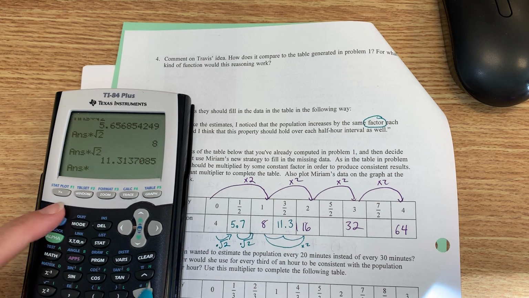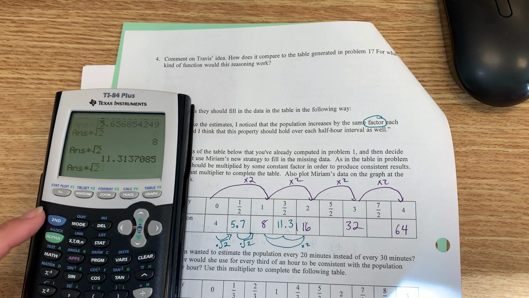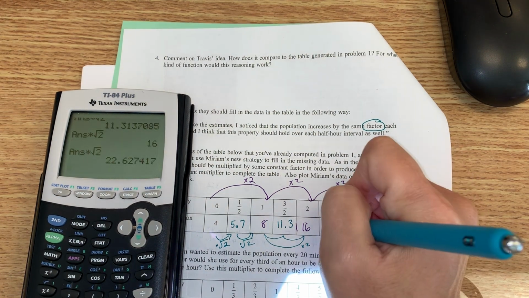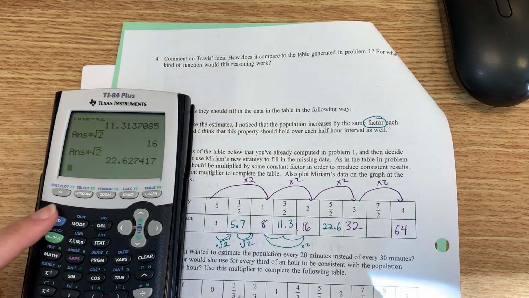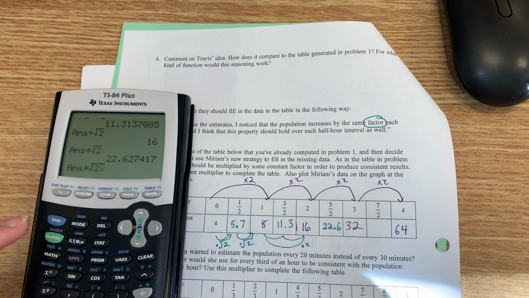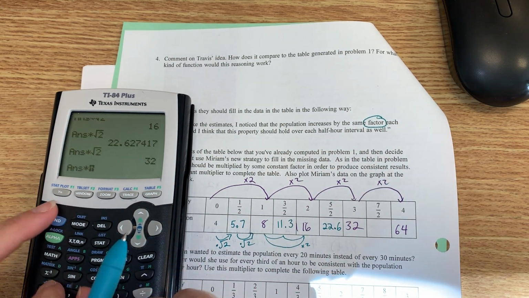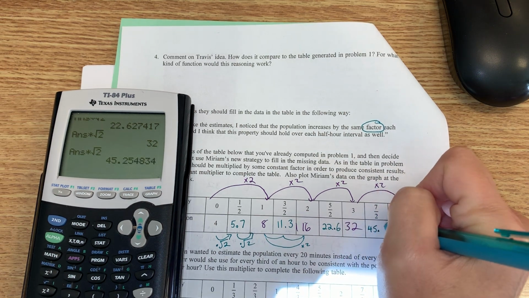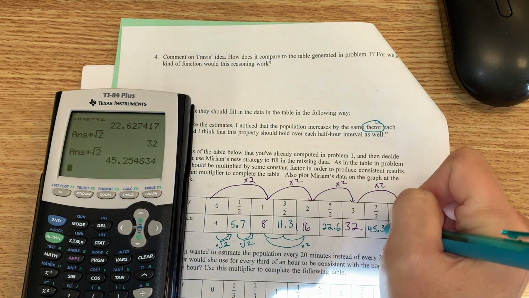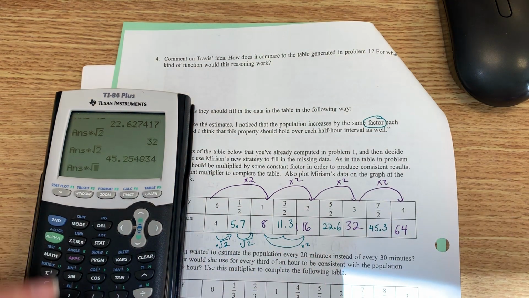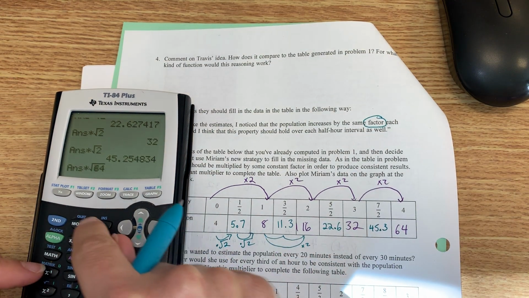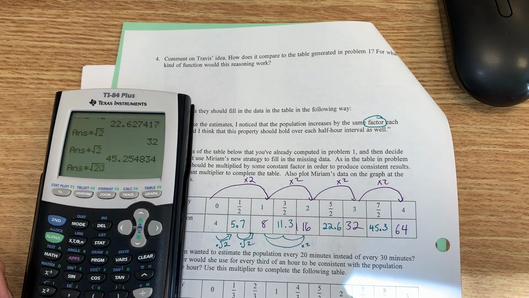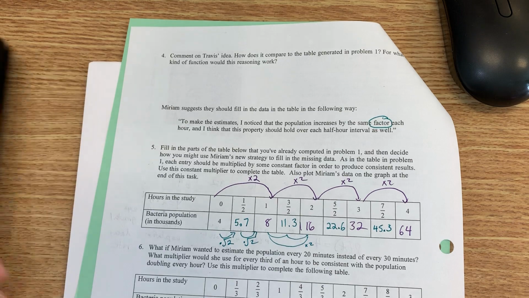If I do that times root 2, I get 16. 32, 45.3, and then sure enough, I get my 64. Oh, whoops. Oh no, there we go. 64, okay. So that's what Miriam thinks.